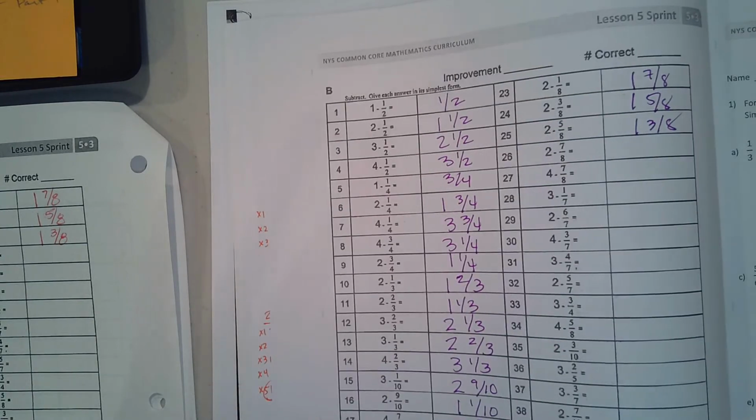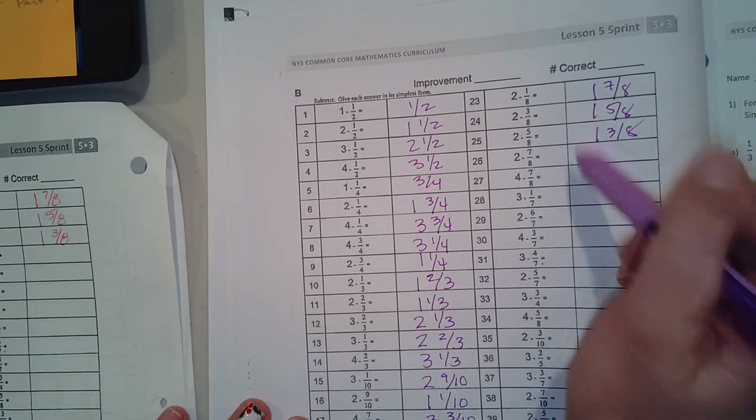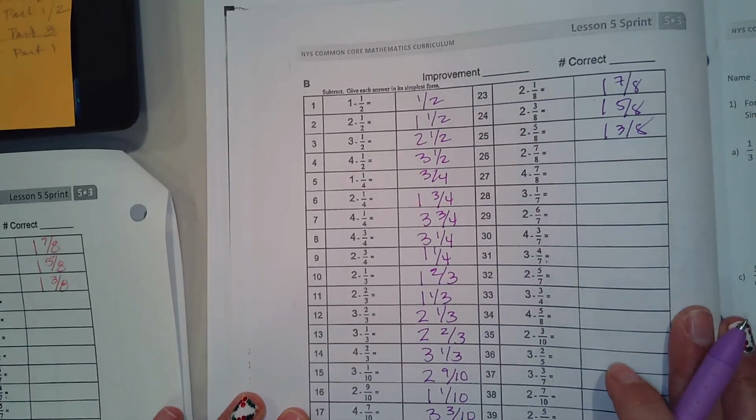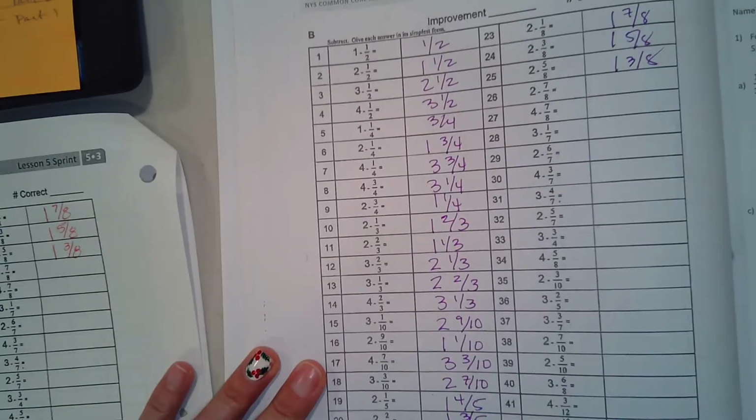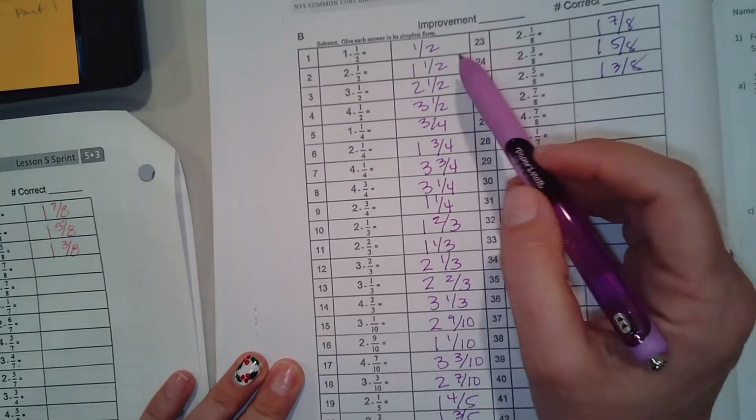I got a few more, so I improved by 3 this time. Once you get the hang of it and get in that groove, it starts coming a lot faster.